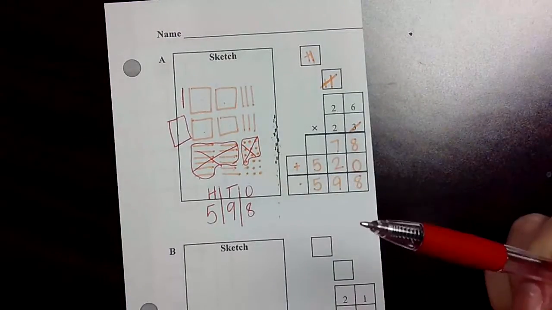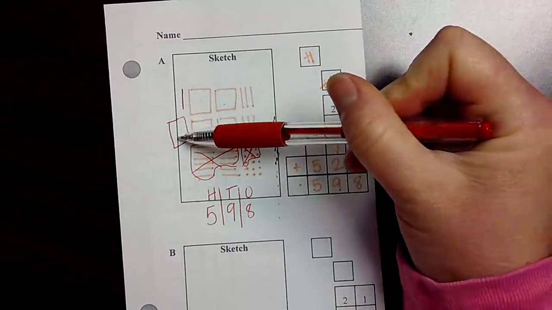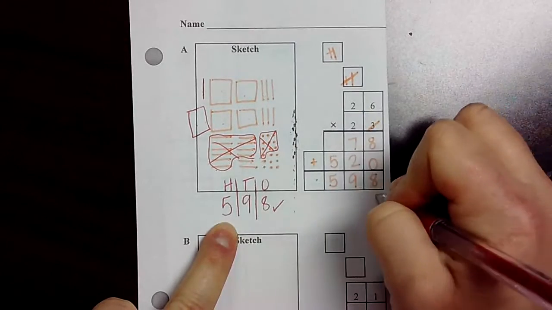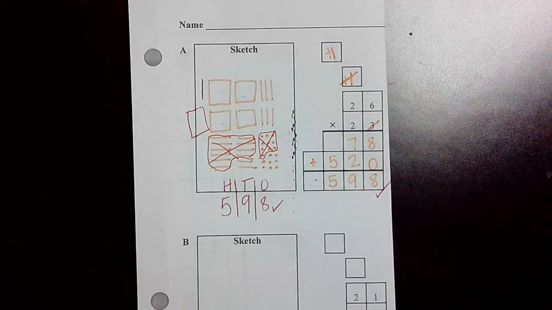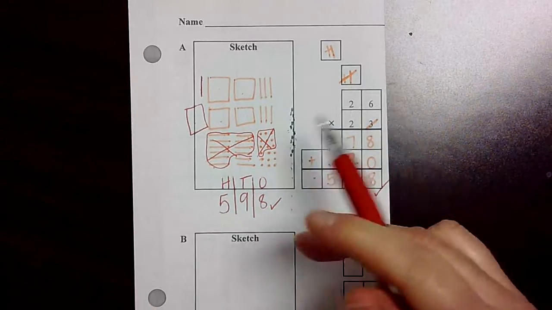So here you can see where we regrouped to the 10, and then we had to regroup again to that 100. And did they both match? Yep, so check and check. All right, so here is my area model. So this is new. This is what we did last week.